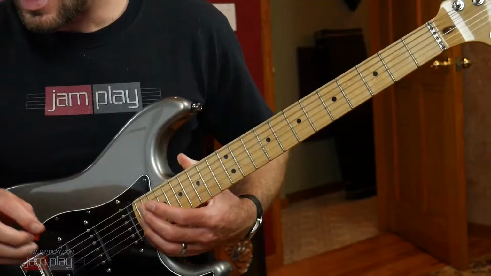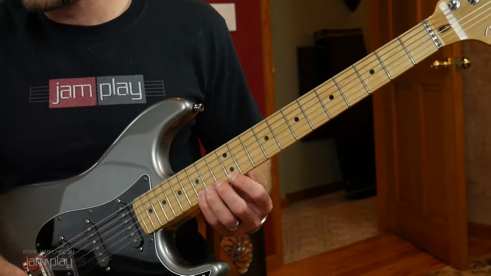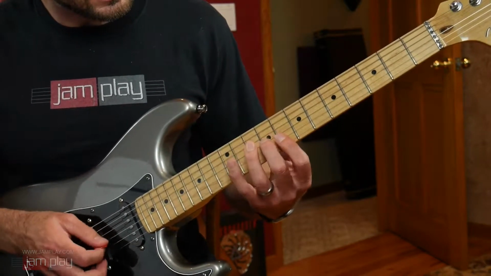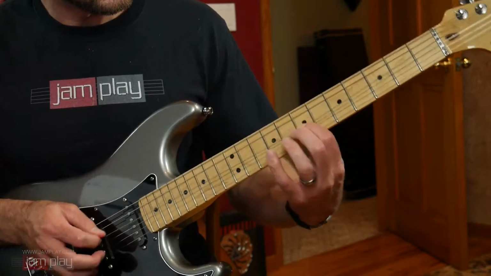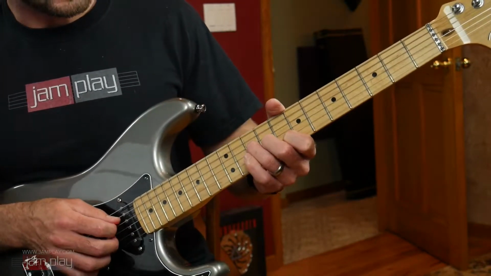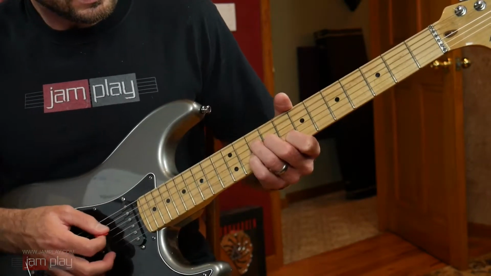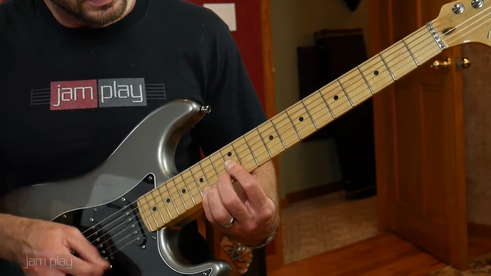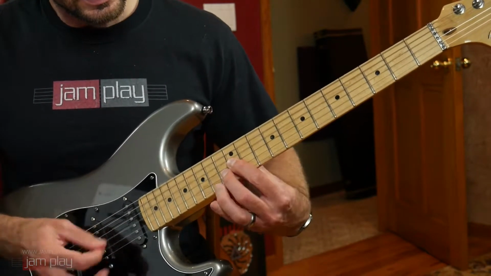Figure out what's accessible, because you might like the top half of the C shape a ton, but there's that E shape that's really awesome, so being able to do even simple stuff like that is amazing.